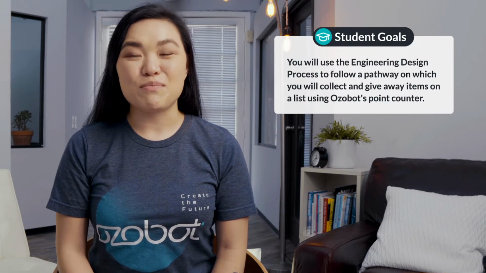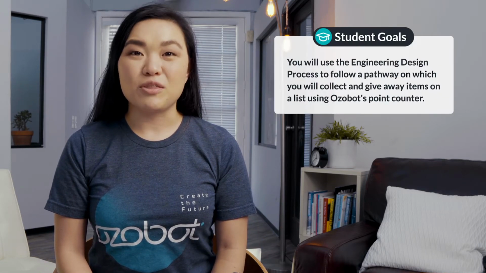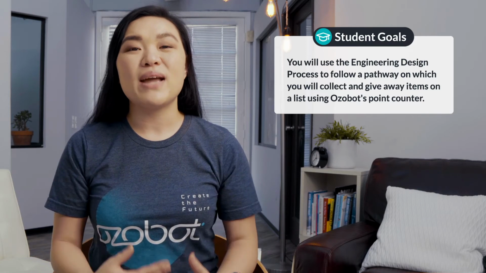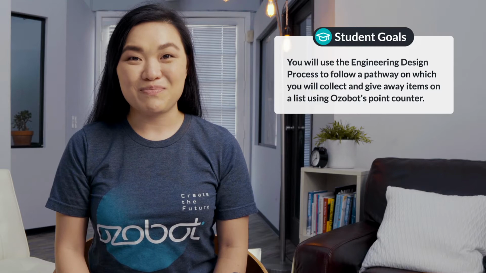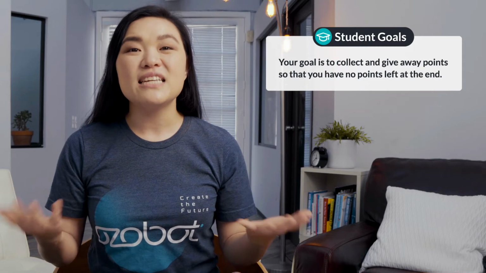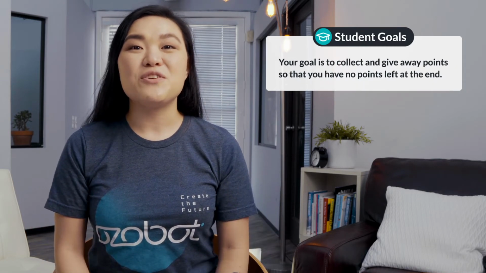In today's lesson, you will use the engineering design process to follow a pathway to collect and give away items on a list using Ozobot's point counter. Your goal is to collect and give away items so that you end up with no points at the end.